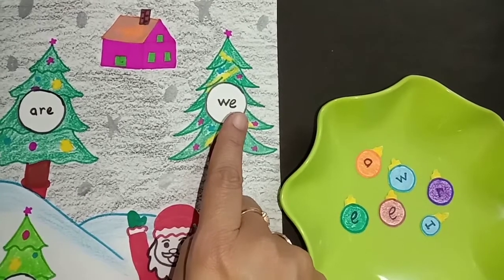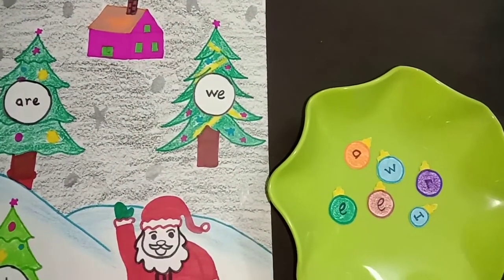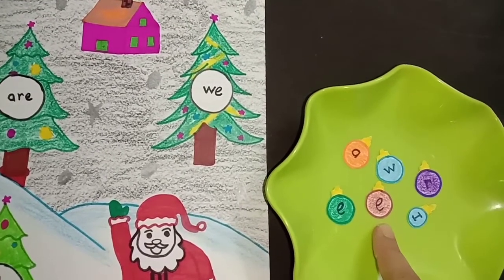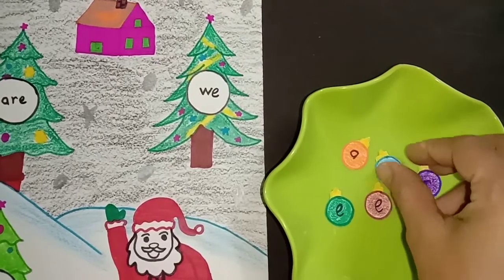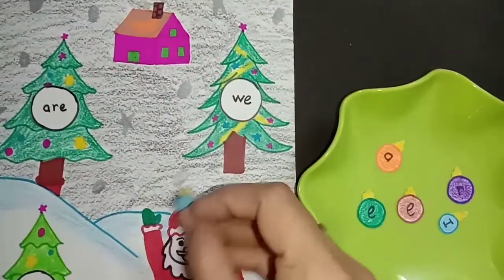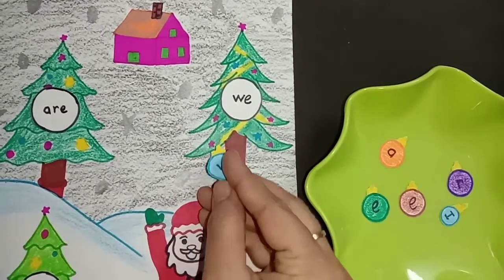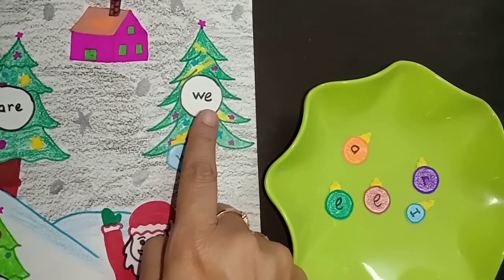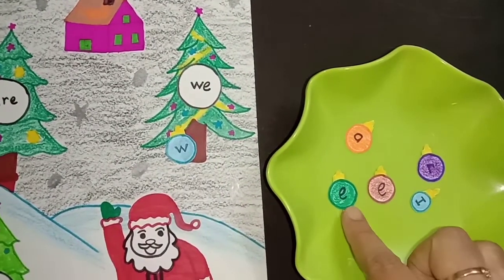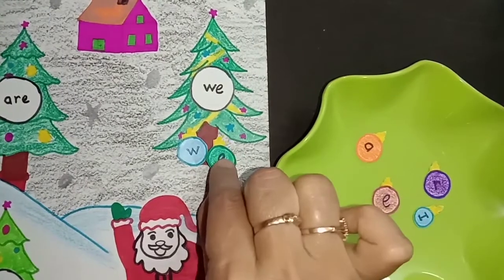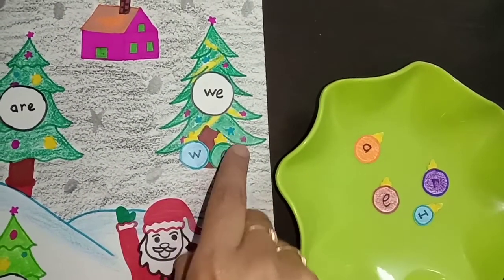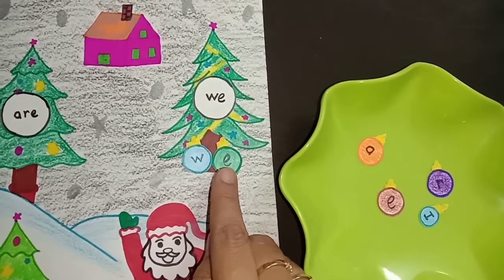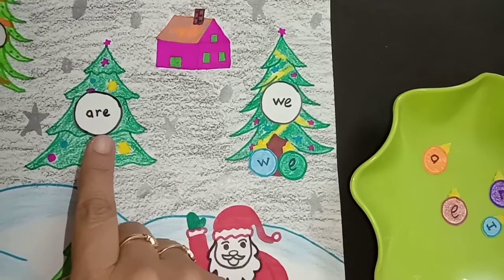Yes, W-E-V. So first we will find alphabet W. This is alphabet W? No. This is alphabet W? Yes. So we will take it and keep it over here. Now we have to find alphabet E. This is alphabet E. So we will take it and keep it over here. So see, W-E-V.